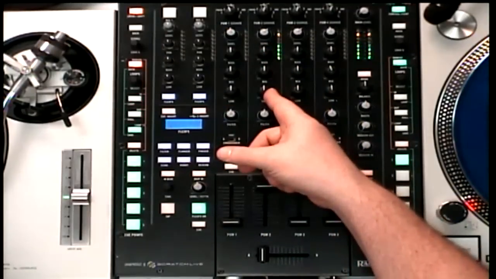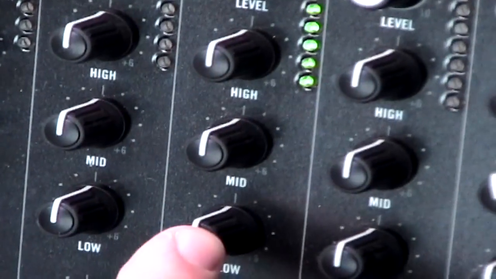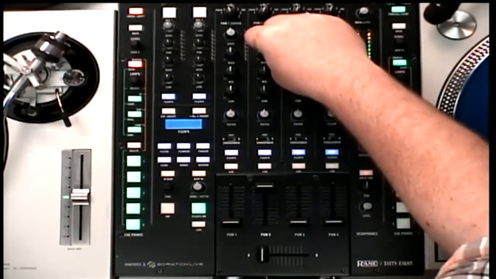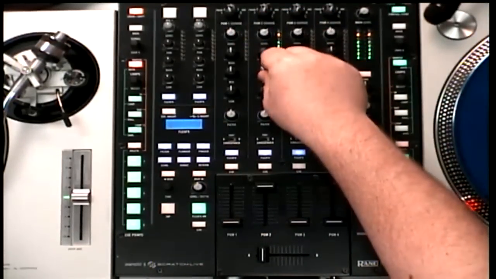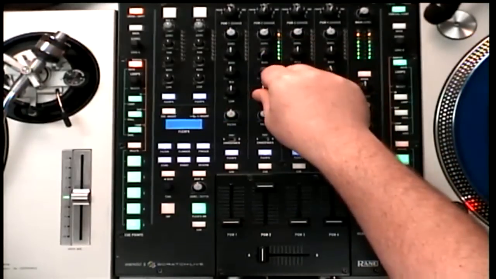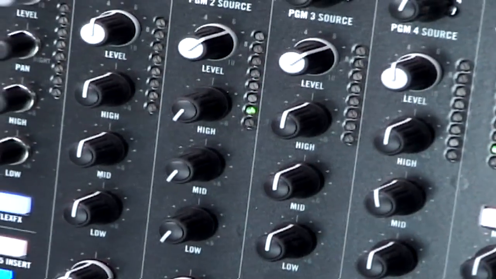Underneath that, you have your 3-band EQ. You have your highs, mids, and lows. If you turn these EQs fully left, it's a full kill. You'll completely kill the frequency. So you get a full cut.